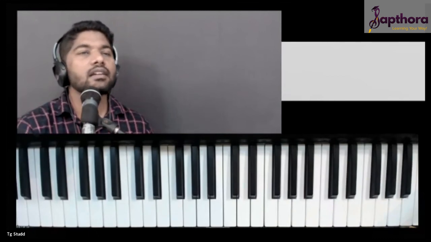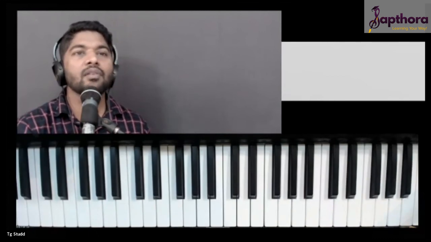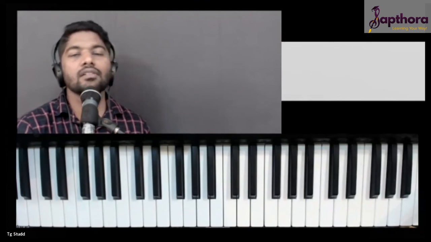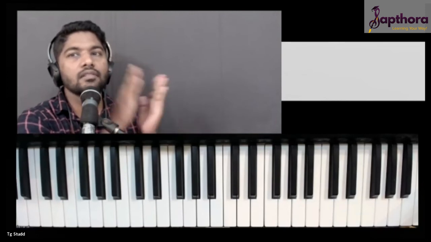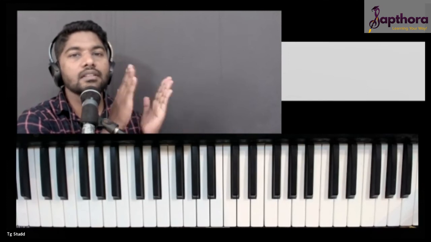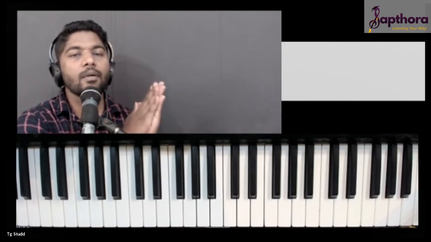Moving ahead, quarter note. Quarter note is 1 beat, so you have to clap on all your beats, on all your counts. 1, 2, 3, 4. 1, 2, 3, 4. 1, 2, 3, 4. 1, 2, 3, 4.